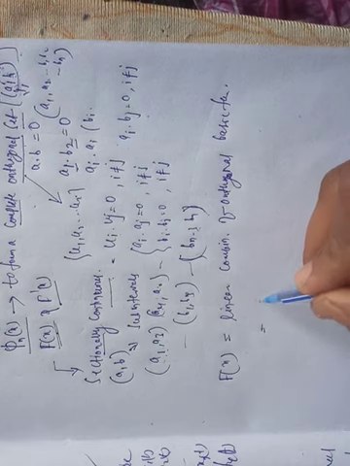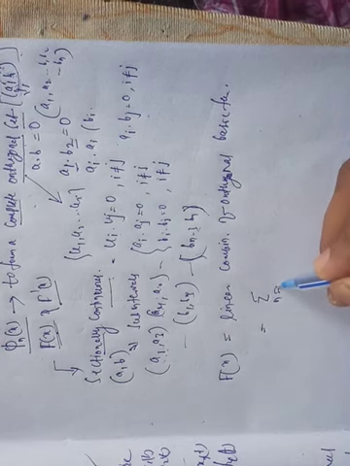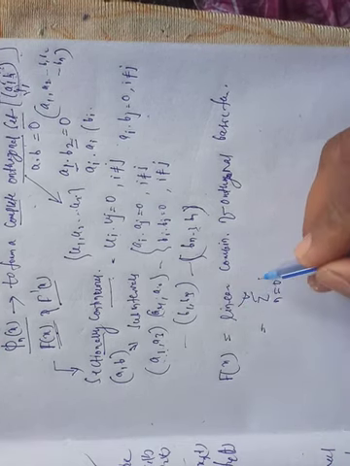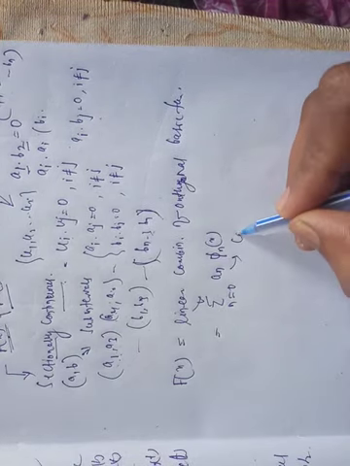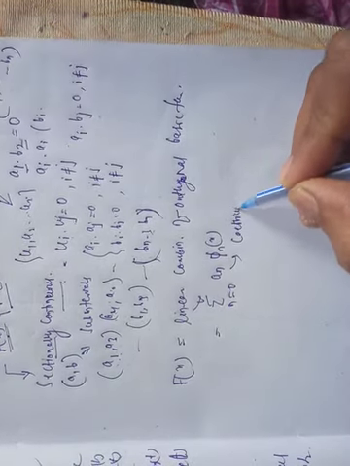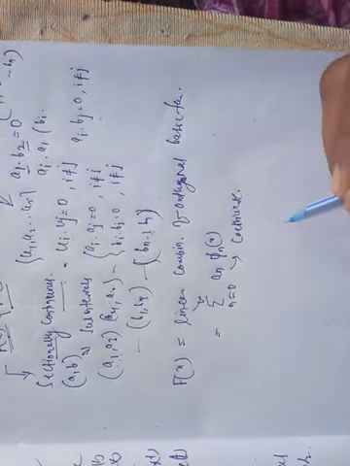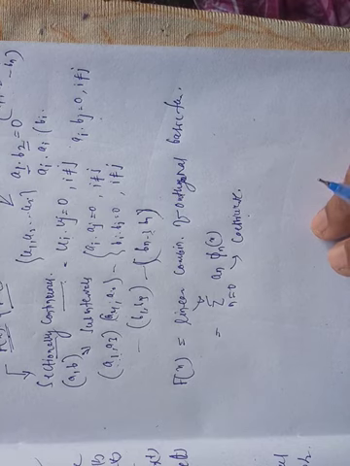It is represented as the summation over n equal to 0 to infinity of a_n phi n(x). Here a_n are the constant coefficients of the linear combination. This is the basic fundamental of the expansion.